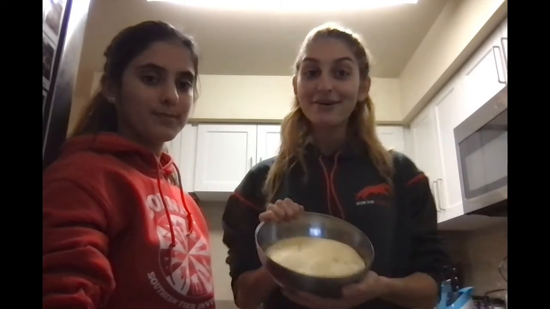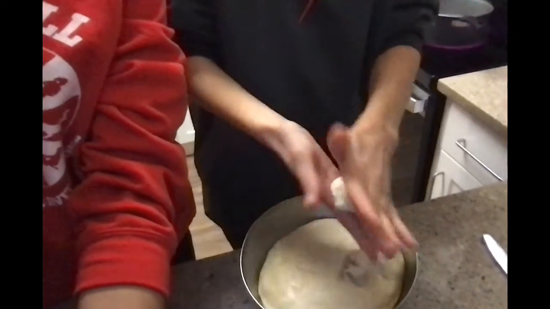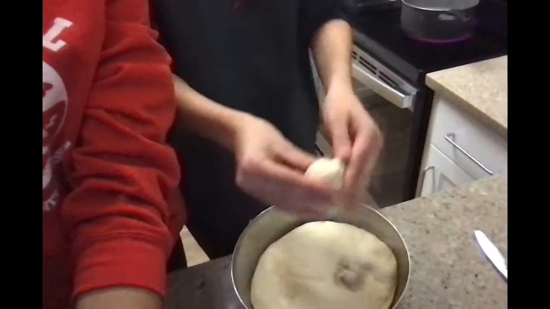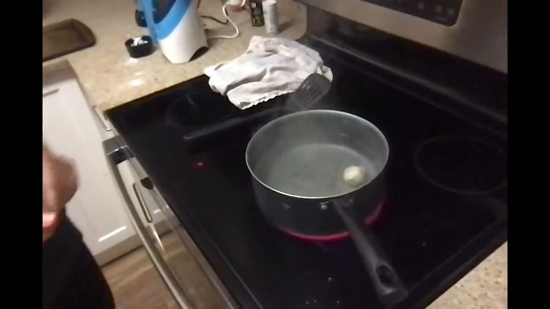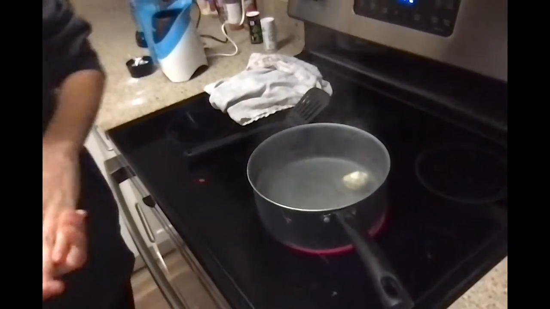So now that we've let our dough rise for around 30 minutes, we are going to grab and make little bite-sized pieces of the dough to put in boiling water and then put on a baking sheet and bake it in the oven for our pretzel bites to form. So what we're going to do is grab a little bite-sized piece, roll it up in a ball, and plop it into boiling water for around 20 to 30 seconds. You can tell when the dough is ready once it starts to rise.